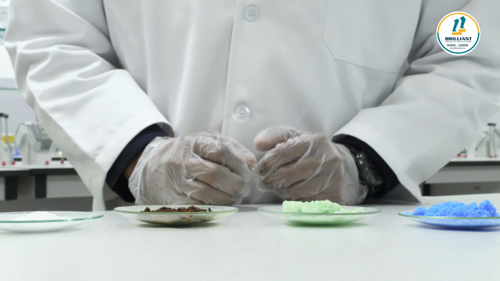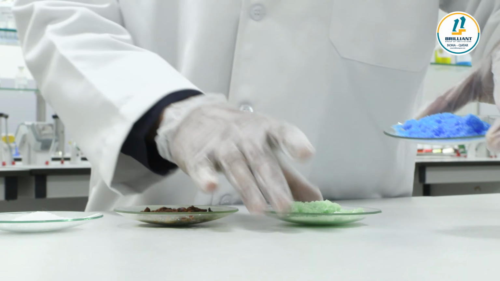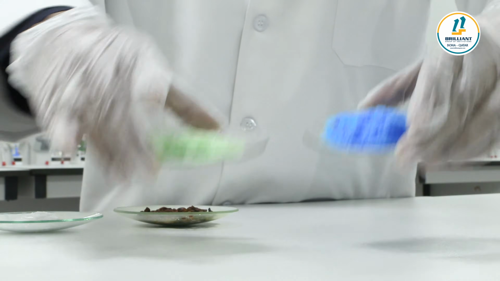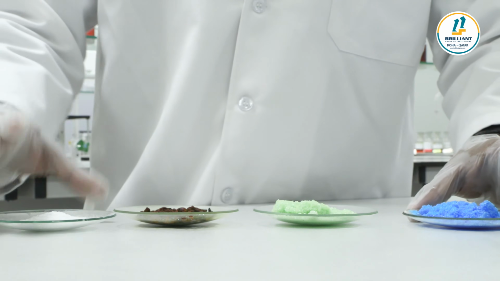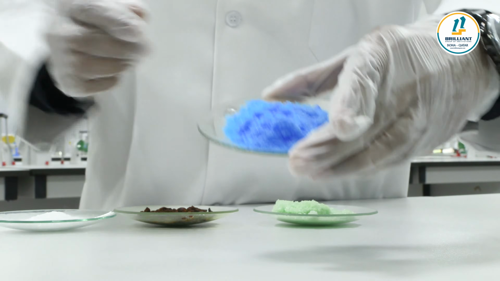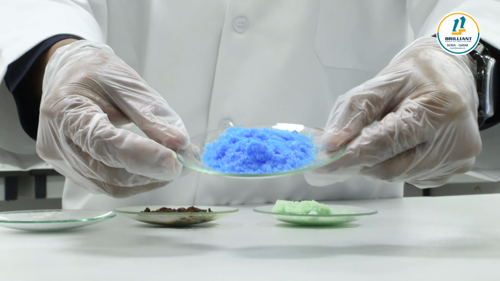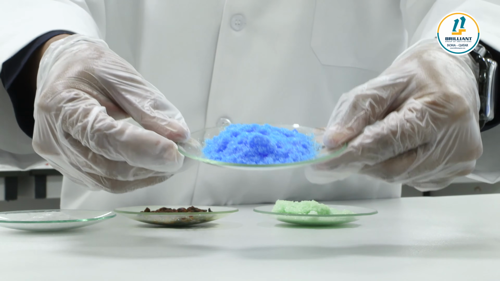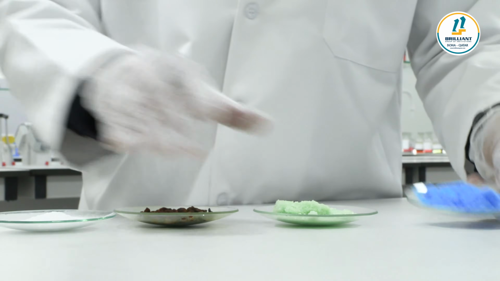There are different kinds of salts that can be provided. You can see that these are colored salts, and there is a colorless salt. For example, this salt is blue in color, which indicates that it may be a copper salt. It can contain Cu2+, copper. Copper salts are generally blue in color.